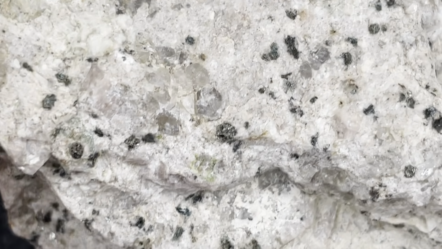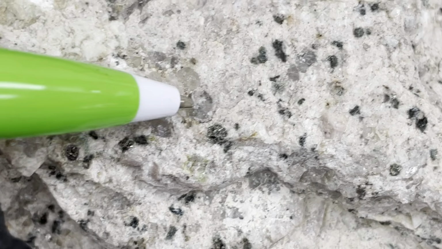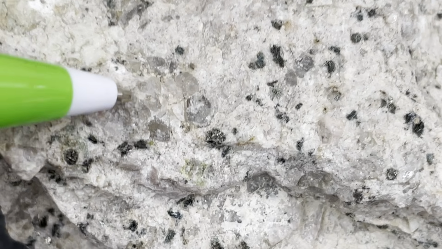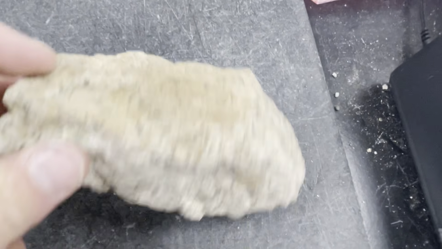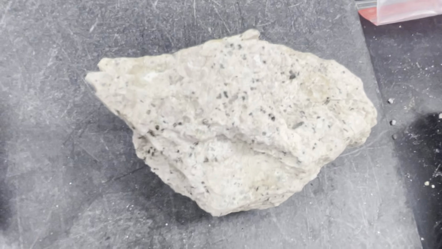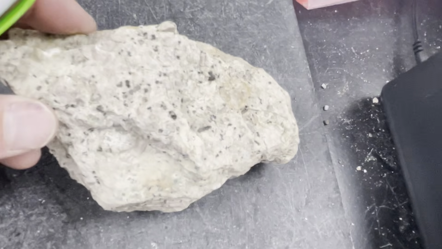I got another rock here. Oh, the quartz shows up beautifully here. You can see these gray blobs in here of quartz, and this more fine-grained material. This is kind of grading into more of a rhyolite here.